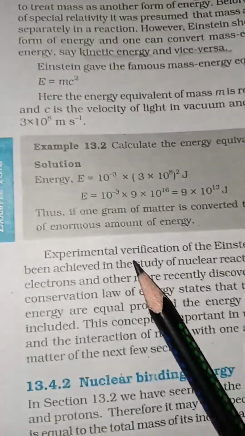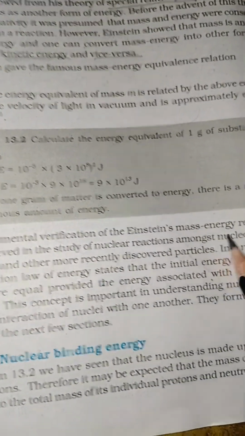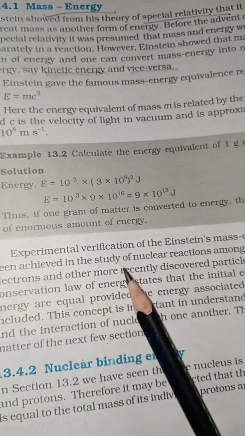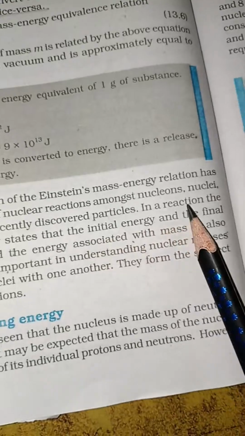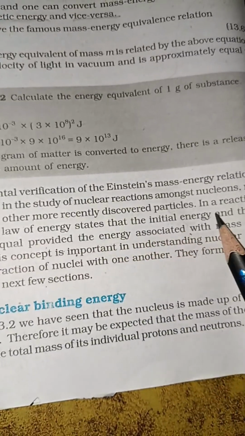Next, experimental verification of the Einstein mass-energy relation has been achieved in the study of nuclear reactions among nuclei, electrons and other more recently discovered particles.